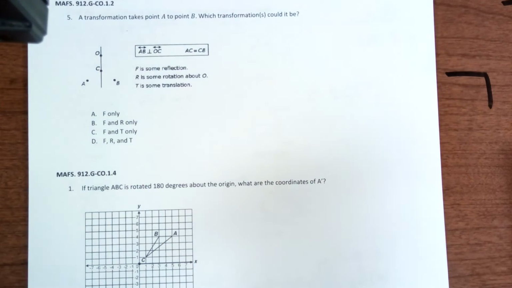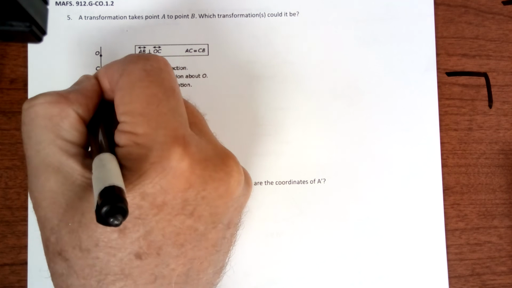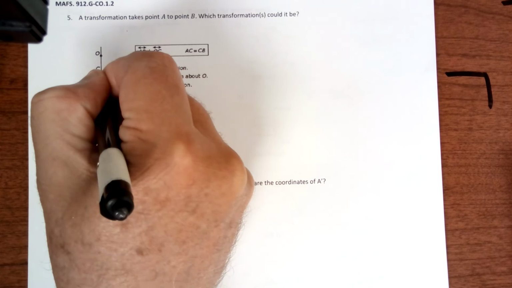Try number 5. A transformation from point A to point B, which transformation could it be? It says that AB is perpendicular to AC.